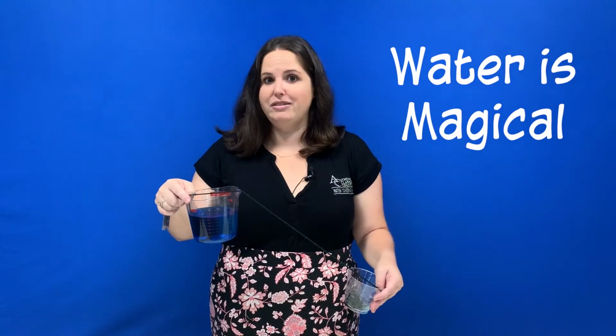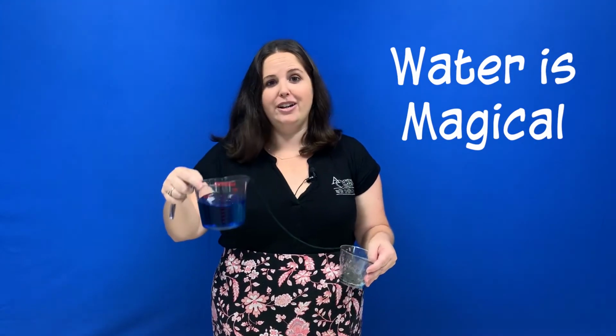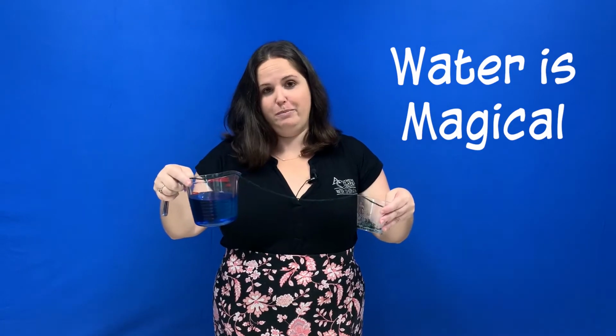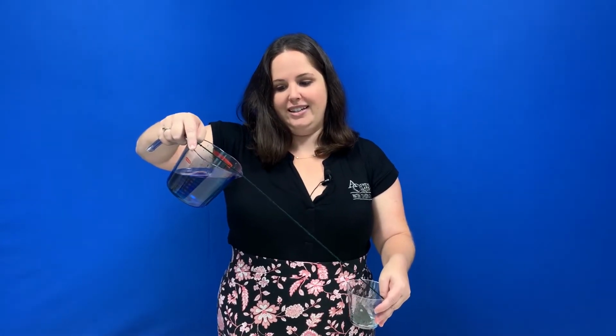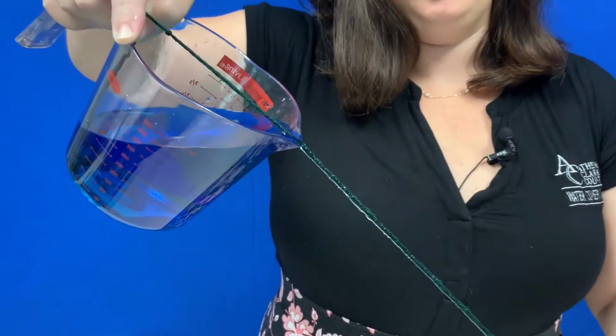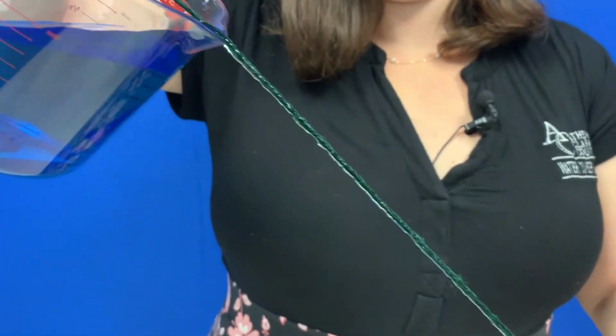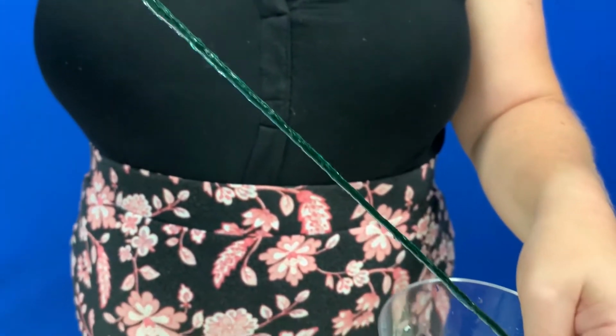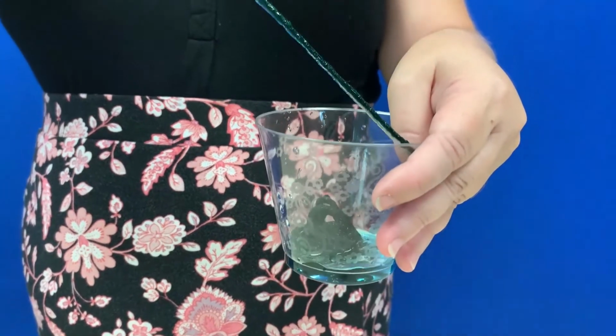Today, I want to talk to you about my favorite molecule, the water molecule. Water is truly magical. It can even defy gravity by traveling from this beaker here to this cup on this piece of yarn. Today, we're going to learn just how water can move along this yarn from the beaker to the cup. But first, we're going to learn some fun facts about water.